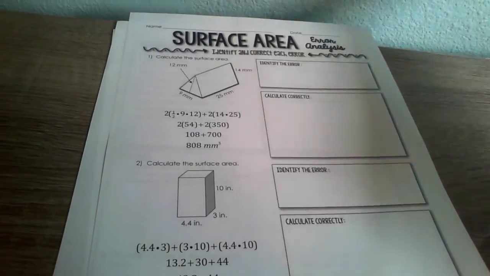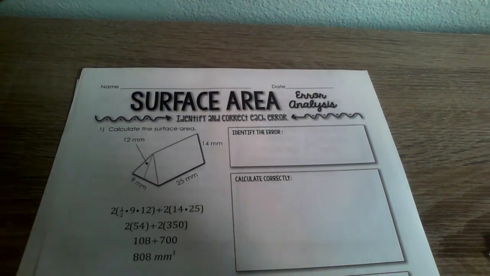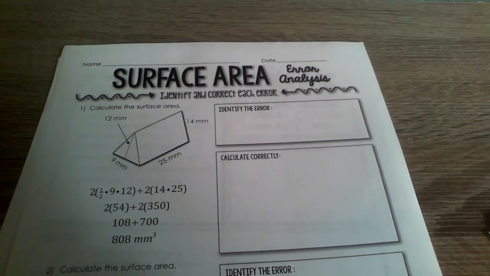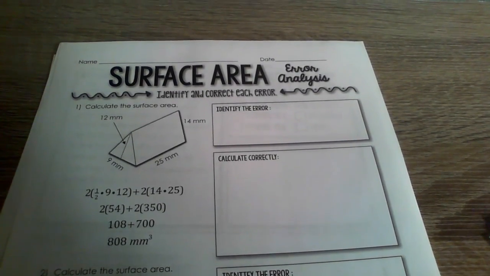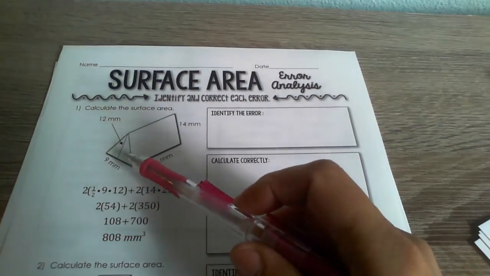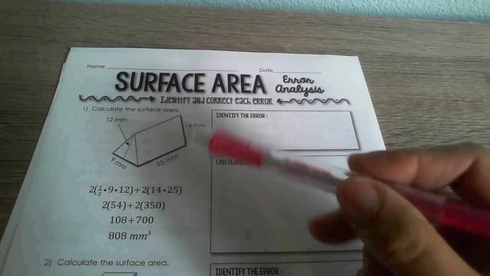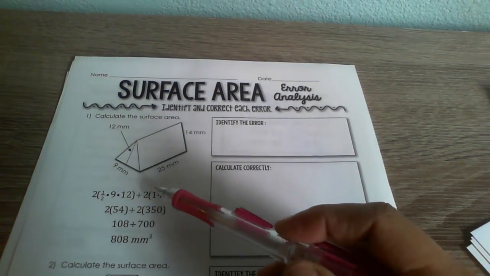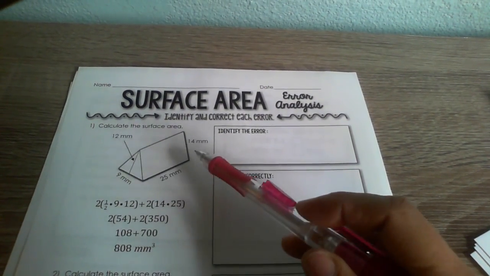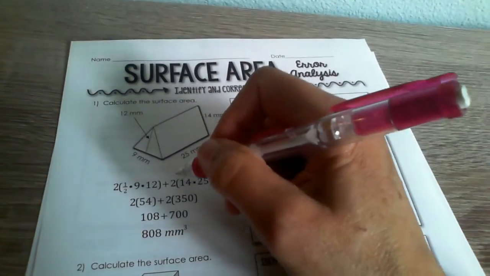All right. So let's take a look at this then really quickly here. So here we have, take a look at the surface area. We want to know what they did wrong. So we have 2 of these here, which are triangles, and then we have 3 squares. So we should have 2 at 1/2 of 9 by 12, and that's right. Plus we need 3 of these. So this should have been 3 here. Well, let's just make this easy. We're going to make this 3.